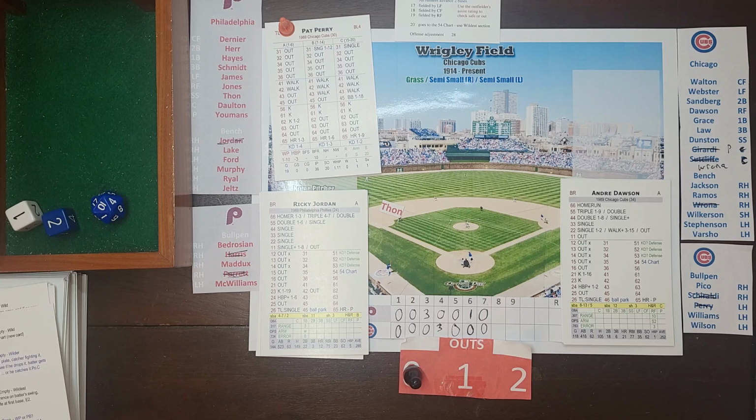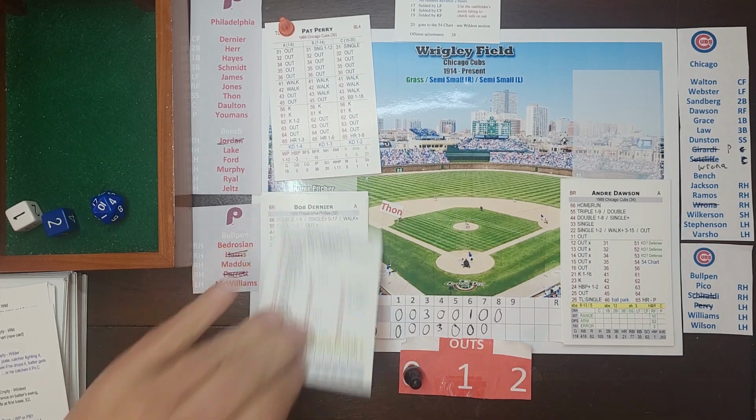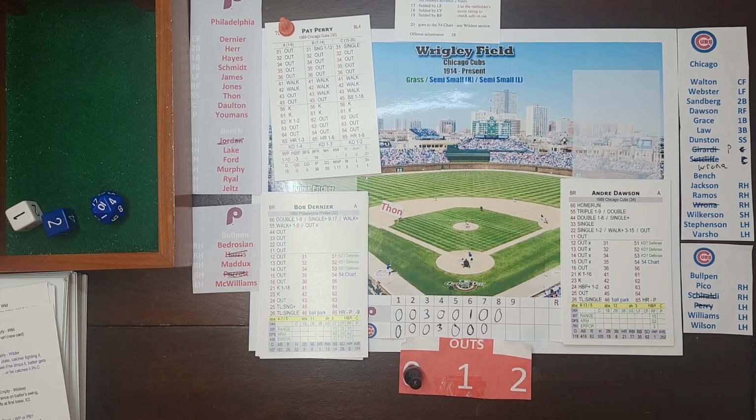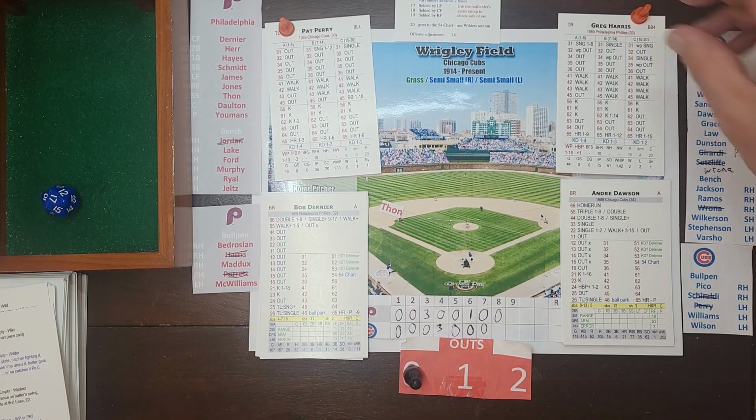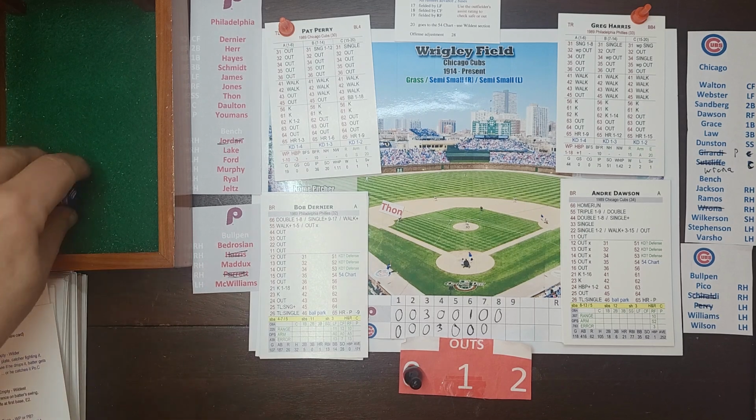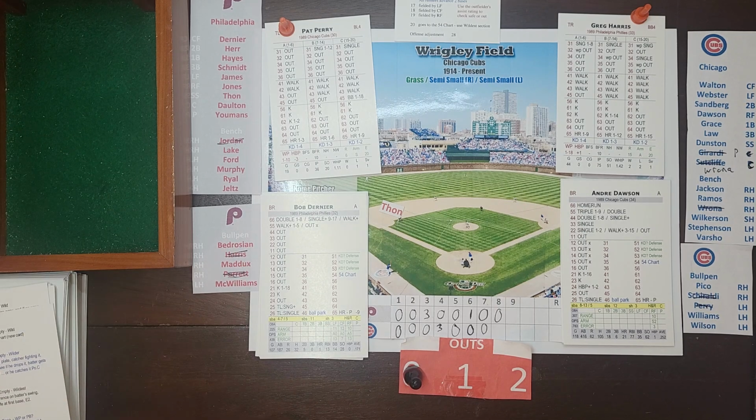So for the Phillies, they get that triple from Thon, but that's it. No runs, a hit, no errors, and a man left. Go to the bottom of the 8th, still 4-3. So Jordan does not come through in the pinch. And now for the Phillies, it'll be right-hander Greg Harris coming on. We'll roll his bullpen session. It's a 17. He's on his C grades, not too good. He's got to deal with Dawson, Grace, and Law here in the bottom of the 8th of a 4-3 game.